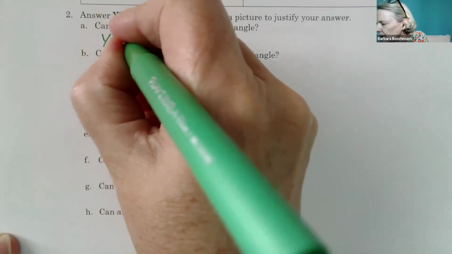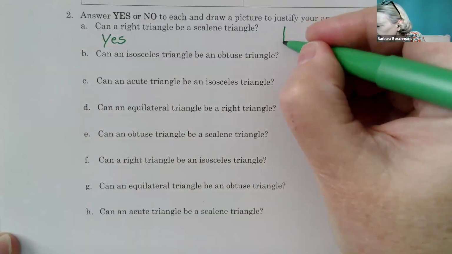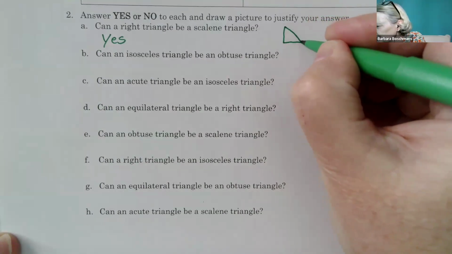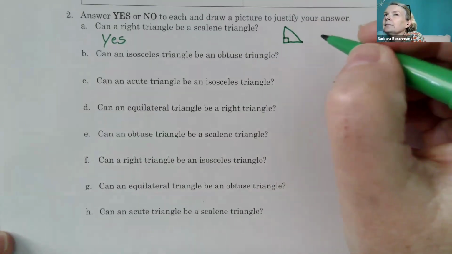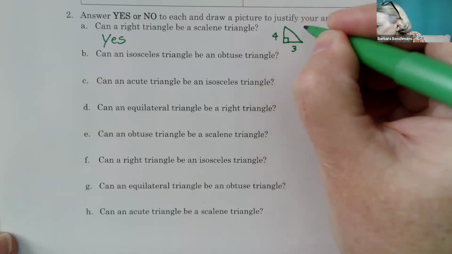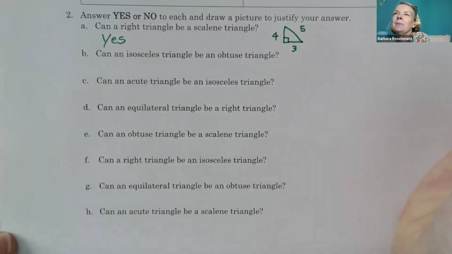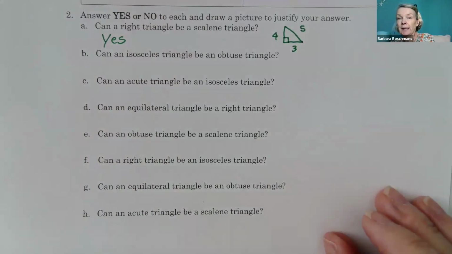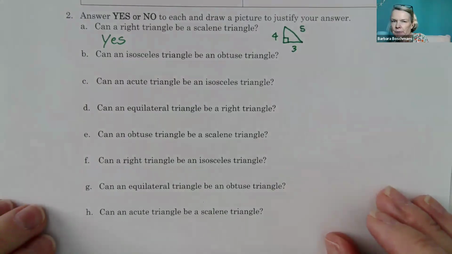I think we can do that because I can draw, let's see, the 3, 4, 5. That is a right triangle that is scalene because it has all different sides. So you want to continue doing this for every single question for number 2. Answer yes or no, draw a picture of it.